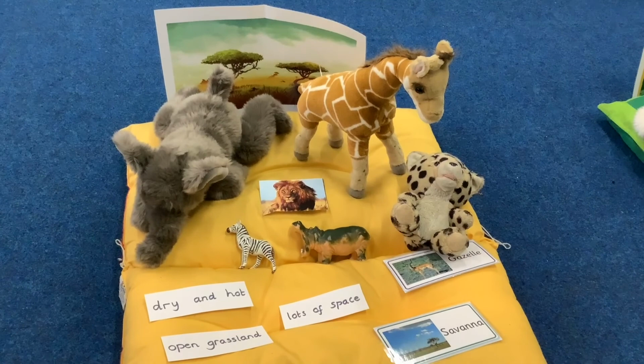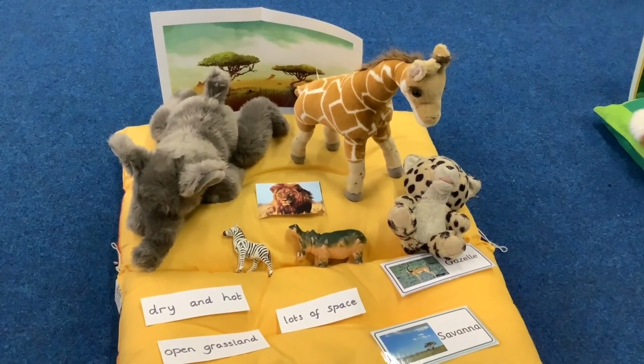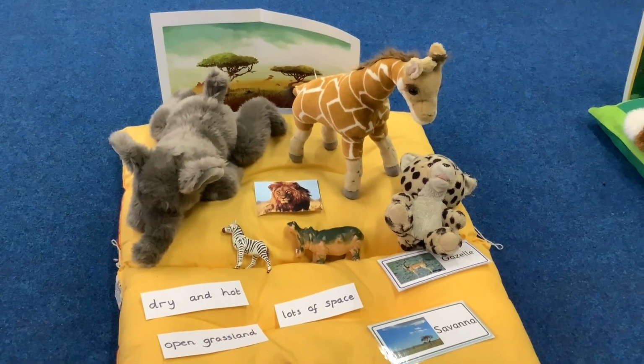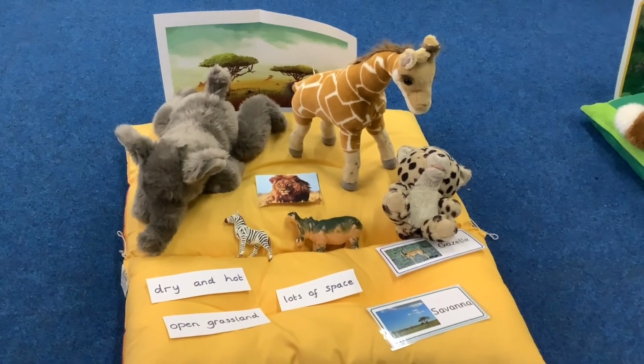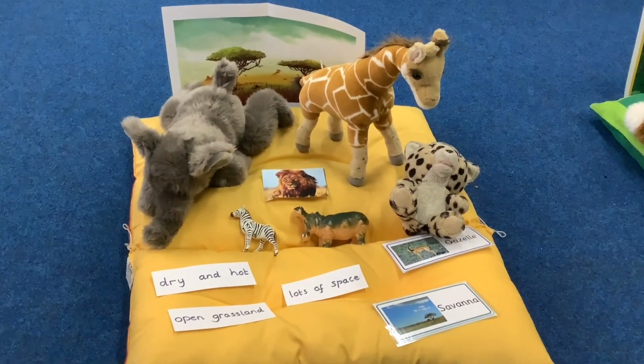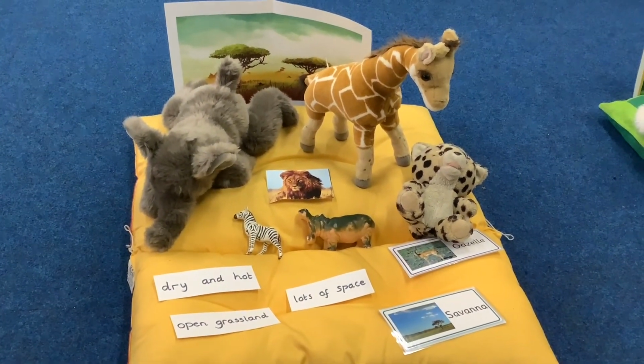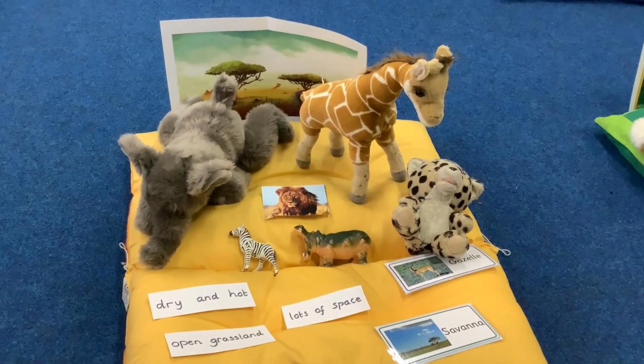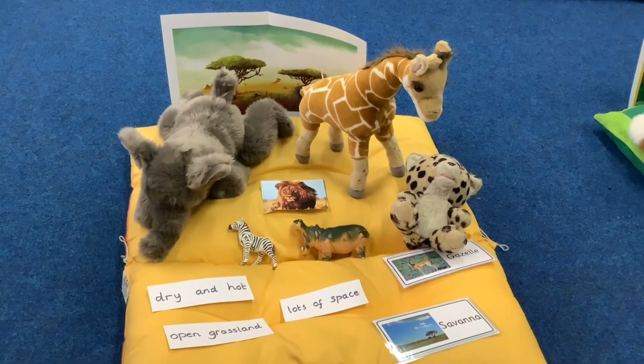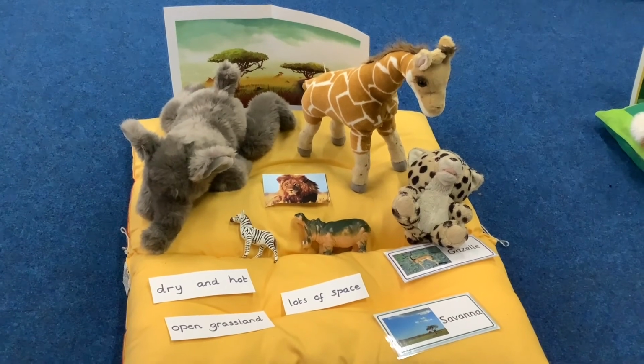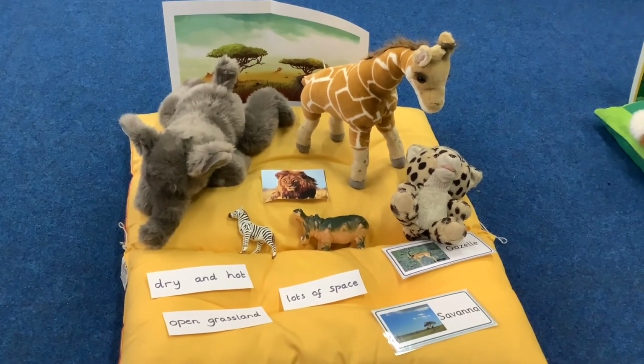There aren't very many trees there, as you can see in the picture. So it's very open, and the animals would find it hard to hide from their predators. They're the animals who might capture them and kill them to eat them.